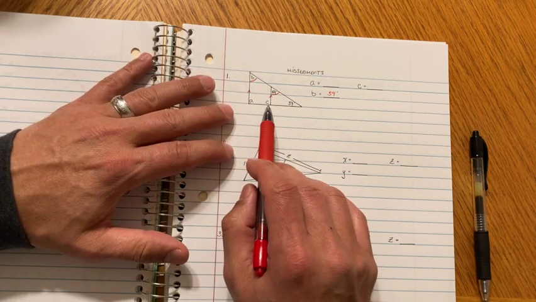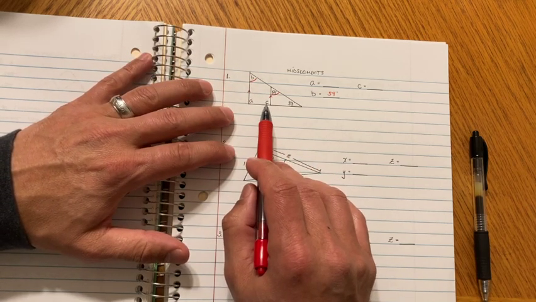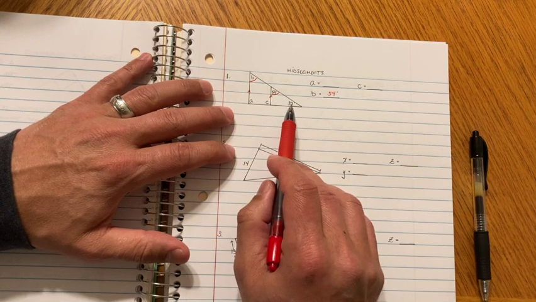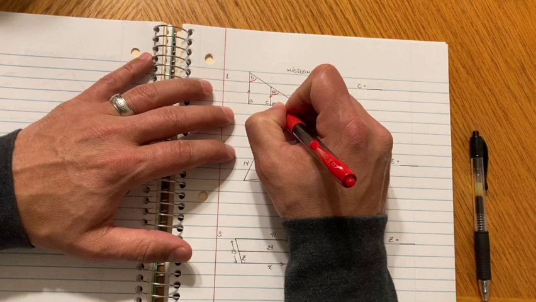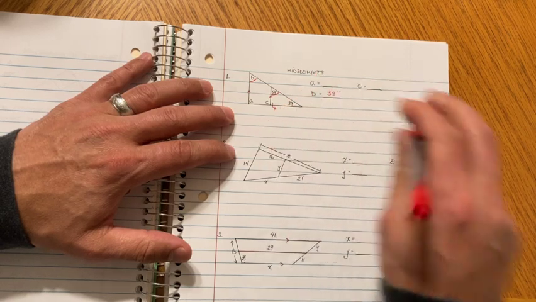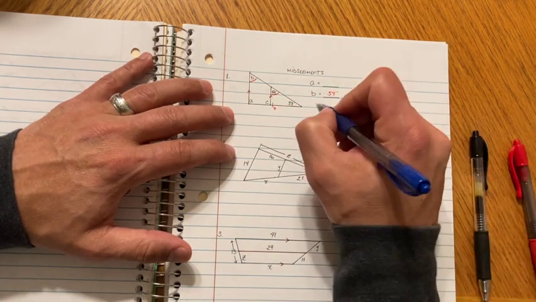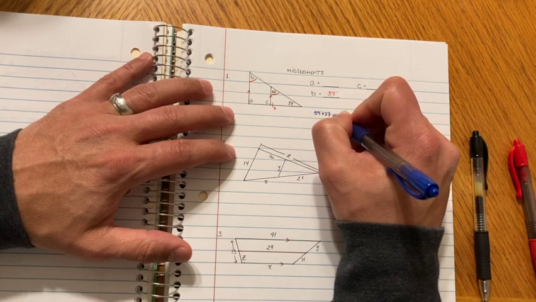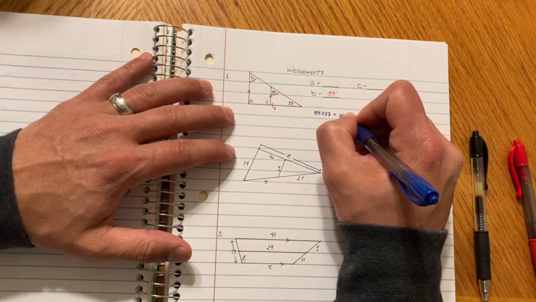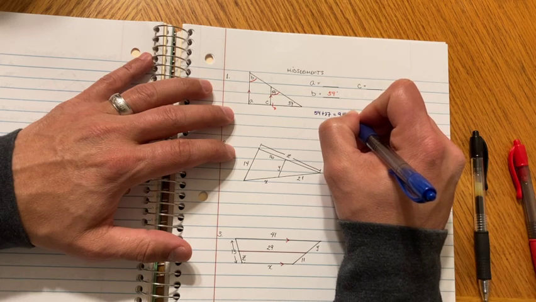Okay, now what about letter C, angle C? Well, if this is 37, this is 54, we can figure out this triangle. So I can actually figure out this little angle right there, all right? So we know, let's see here, 54 plus 37, that's gonna equal 91 degrees.